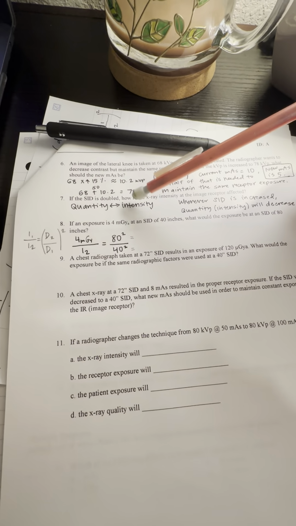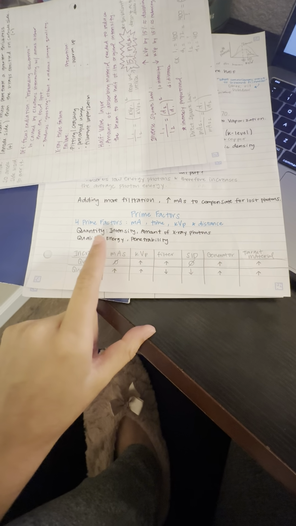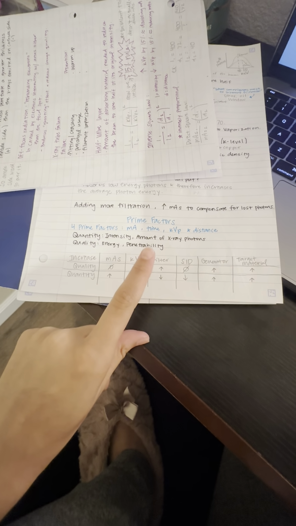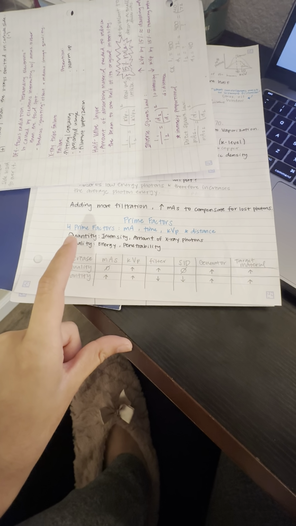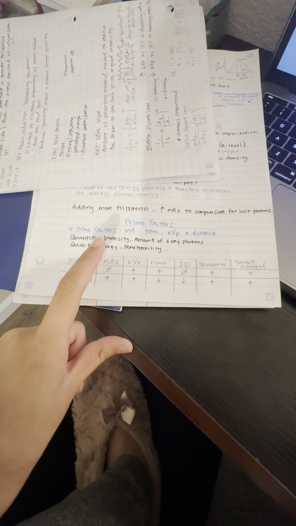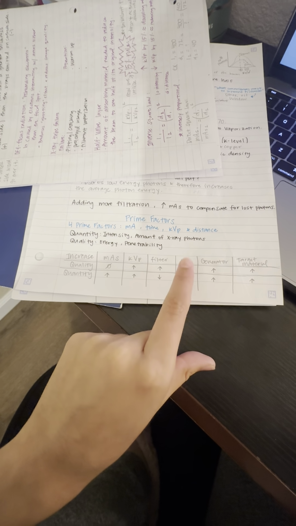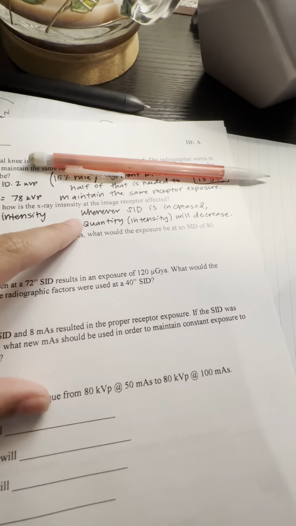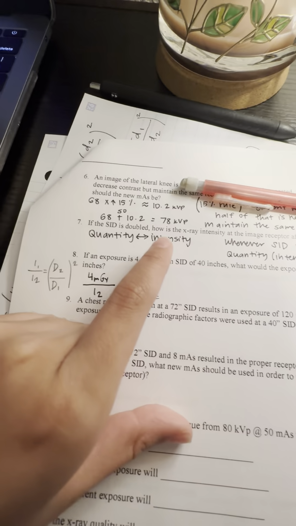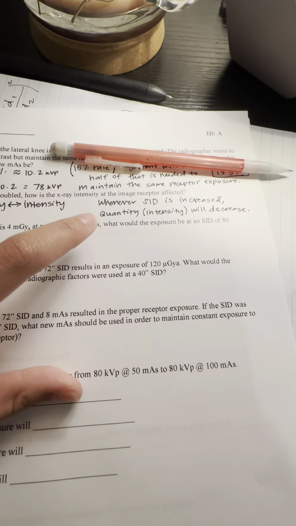Quantity is the interchangeable term with intensity, and we can remember that when we go back to our notes, prime factors. So prime factors: quantity, intensity, amount of photons; quality, energy, penetrability. That's really what they refer to. So it's asking, how will intensity be affected if we increase SID? If we increase SID, quantity is going to decrease. So I just write that. Whenever SID is increased, in here it's saying it's going to double. However much it increases, the intensity will ultimately decrease.